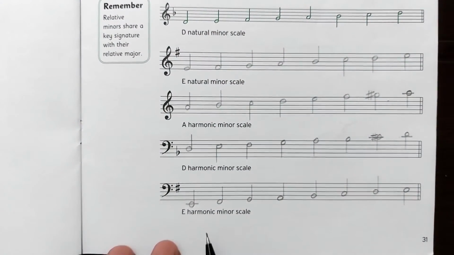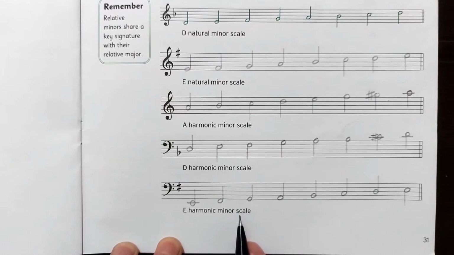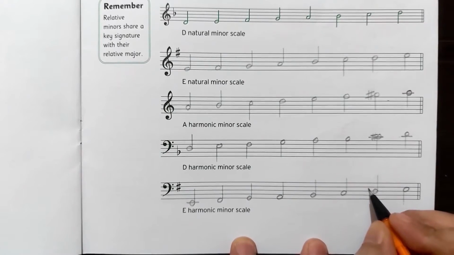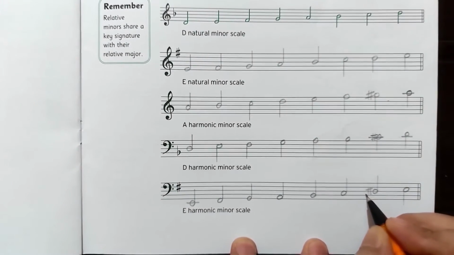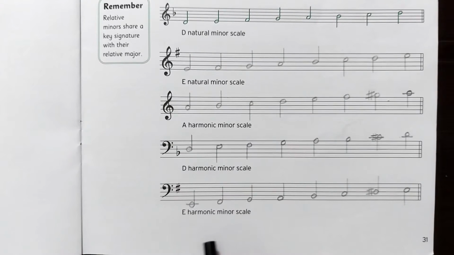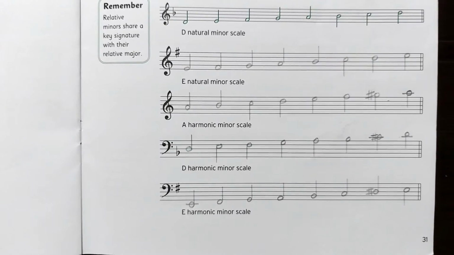And now to make it from natural to harmonic minor, we need to just raise the 7th degree, and the 7th degree is this one. We just have to put a sharp accidental in front of that. Okay, so now this turns into an E harmonic minor scale. Now let's move to the next page.